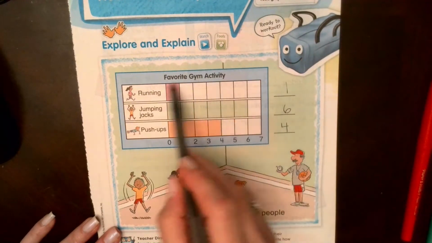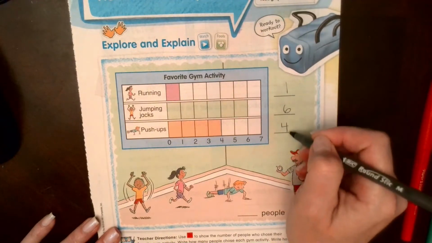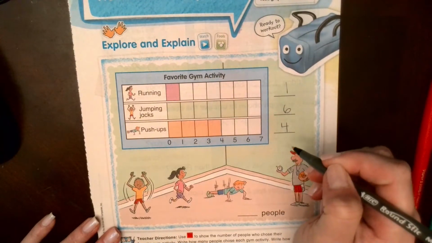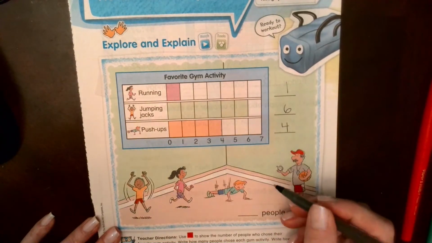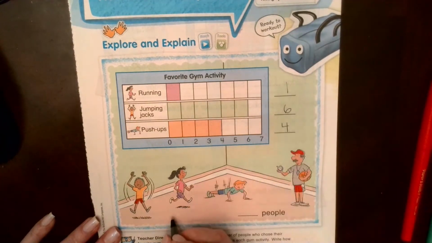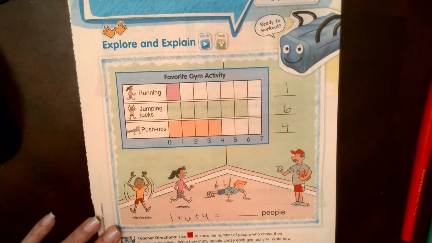All right, now they want to know how many friends were surveyed in all. So we're going to add all of these squares together. So 1 plus 6 plus 4. So we can do that in different ways. Remember, there's always more than one way to solve a math problem. So we can make a number expression, 1 plus 6 plus 4. We can do it like that.